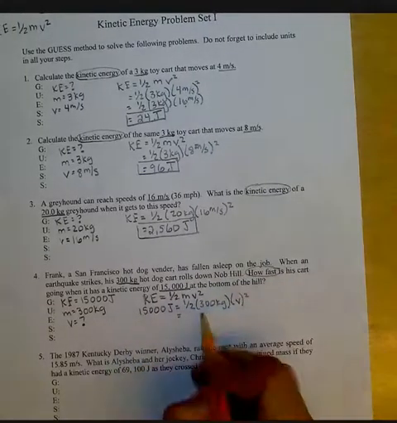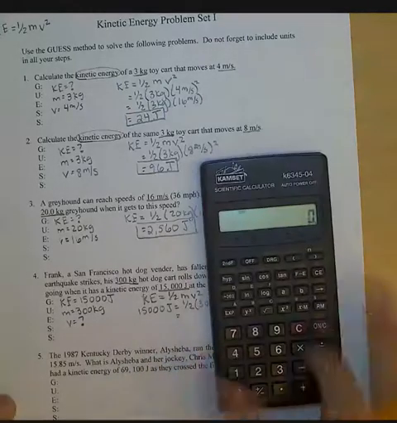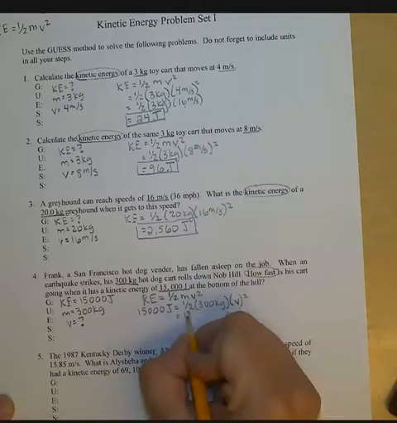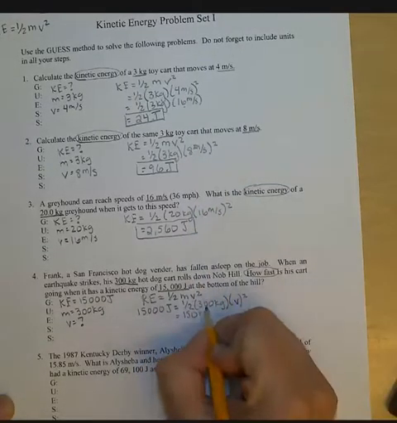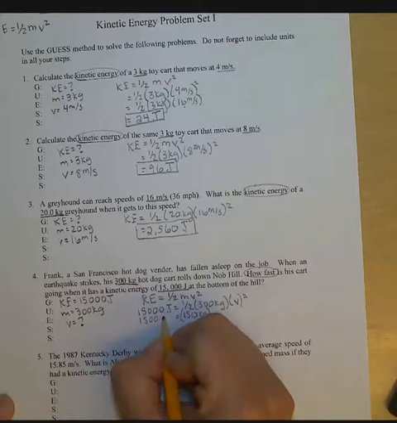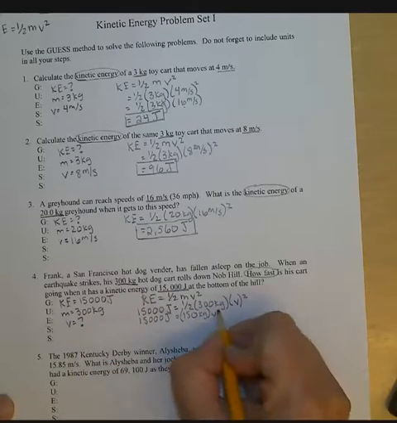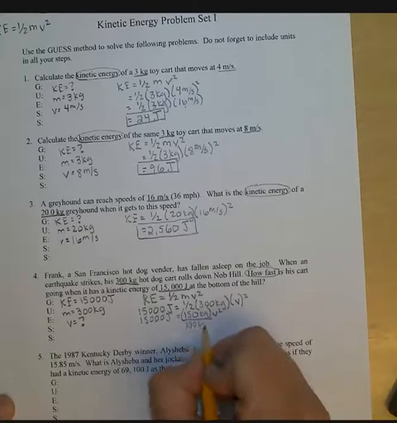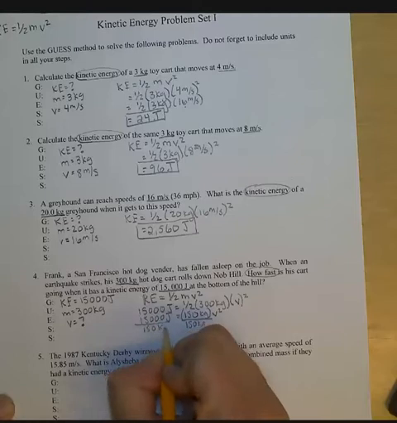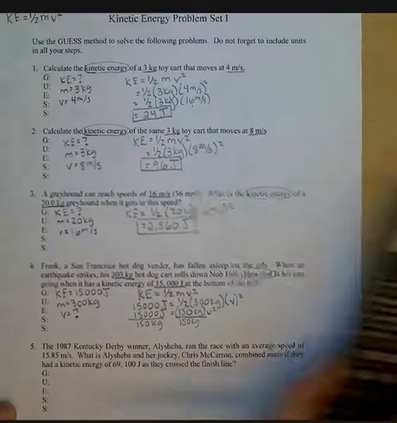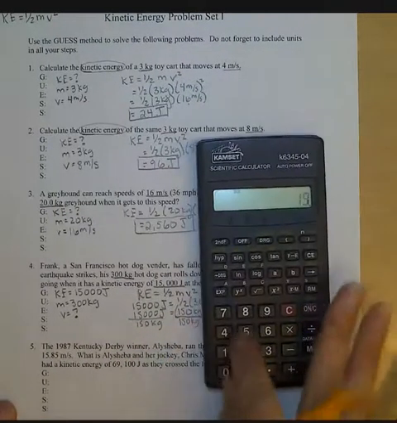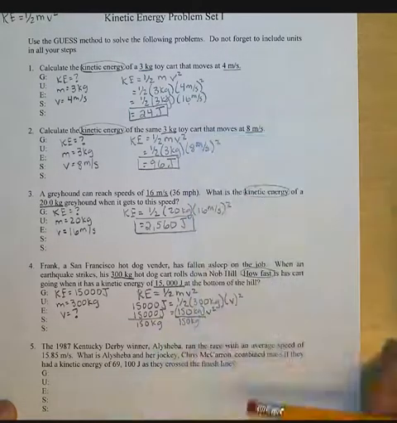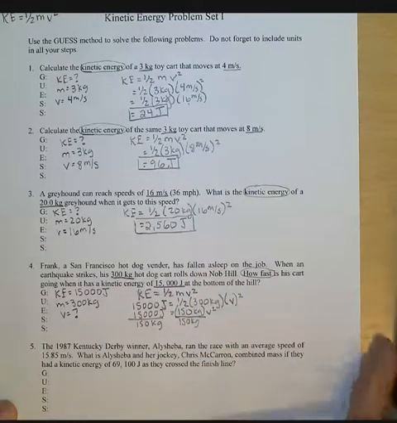So I'm going to combine these: 300 times 0.5 is going to give me 150 kilograms. Now I'm ready to divide each side by 150 kilograms. You could figure this out on your own, but I'm going to put it into my calculator in case people aren't too confident with their math skills. Which is going to give me 100.